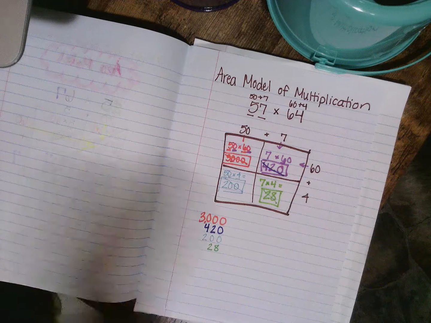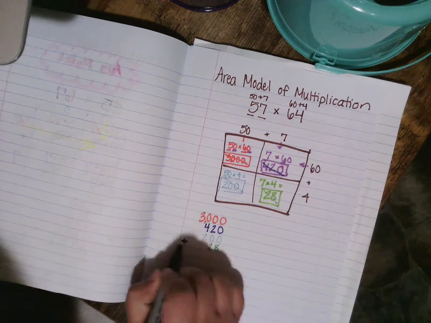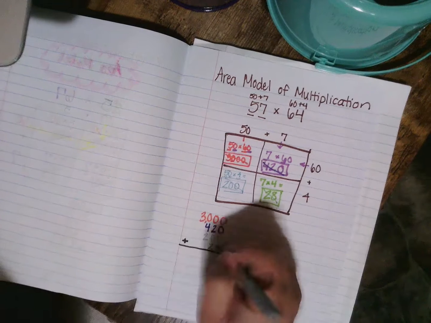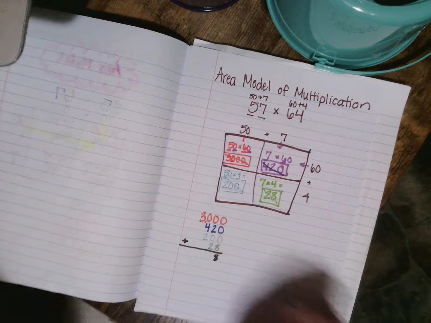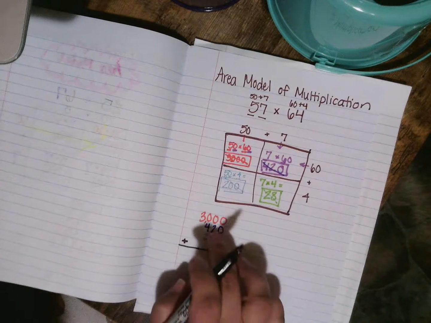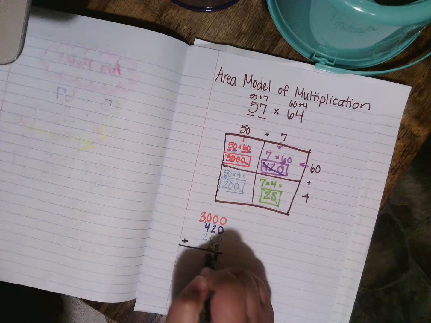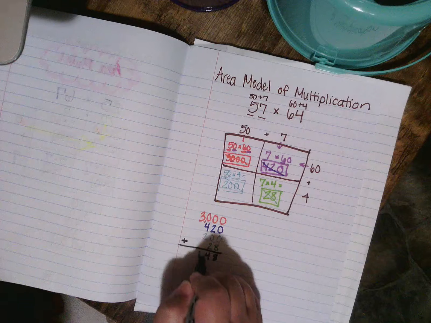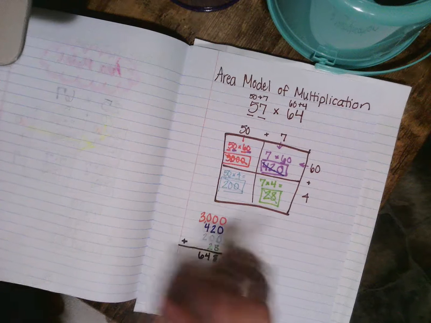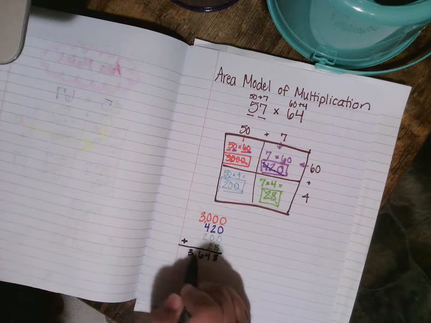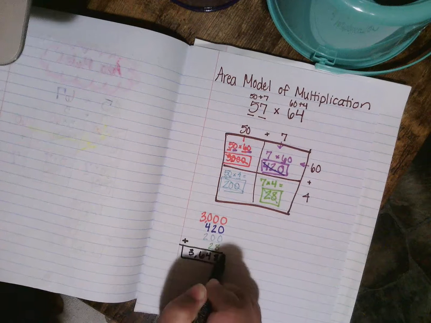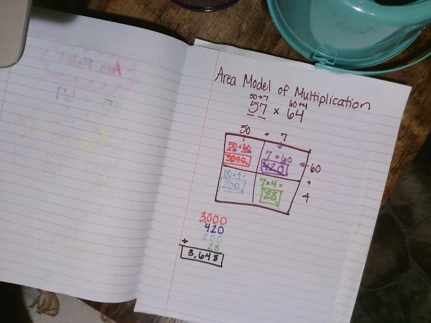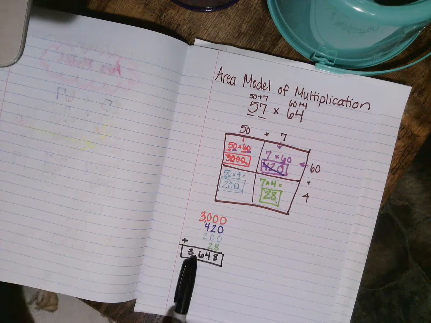Now that I have all of my little multiplication problems done, I get to solve and find out what my answer is. To do that, I just add them all up. So 8 plus a bunch of zeros gives me 8. 2 and 2 make 4. 4 and 2 make 6. And 3 plus nothing gives me 3. So 57 times 64 equals 3,648.